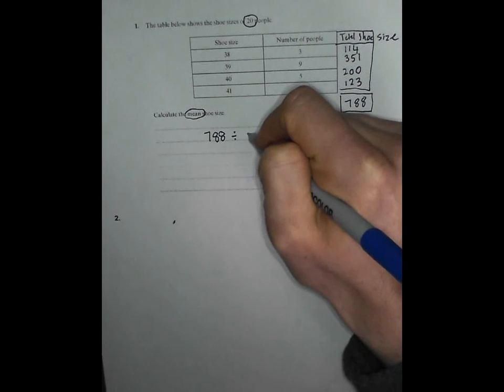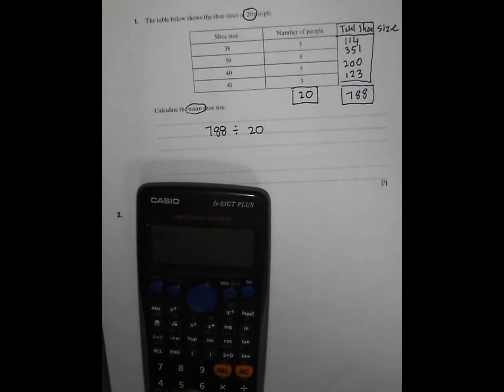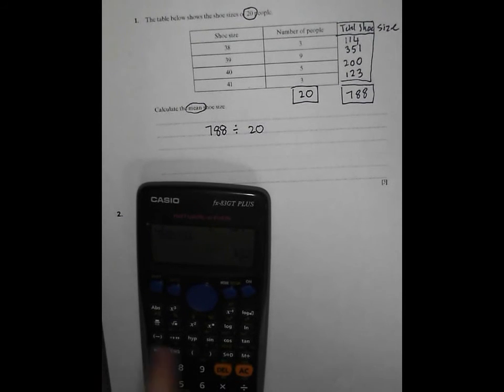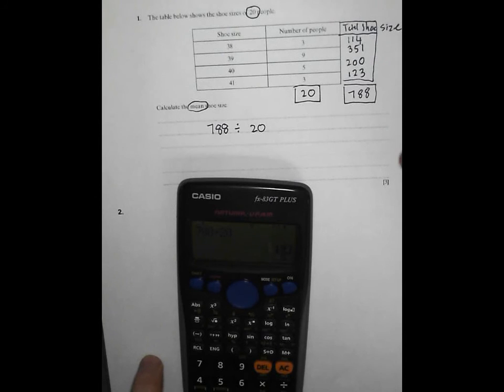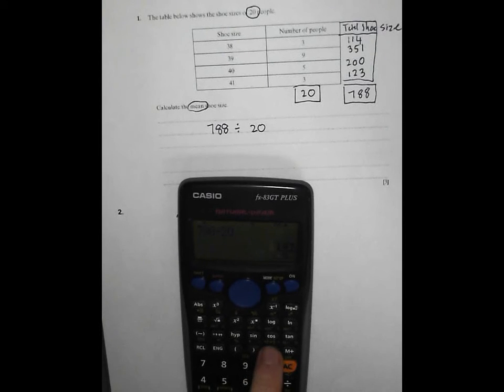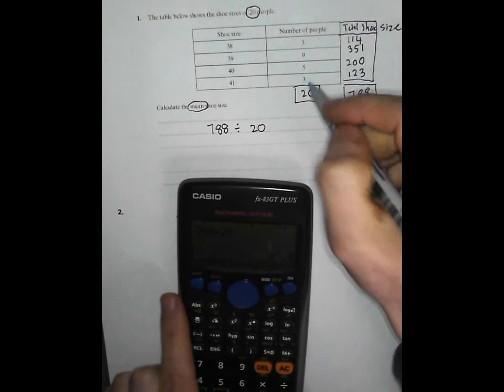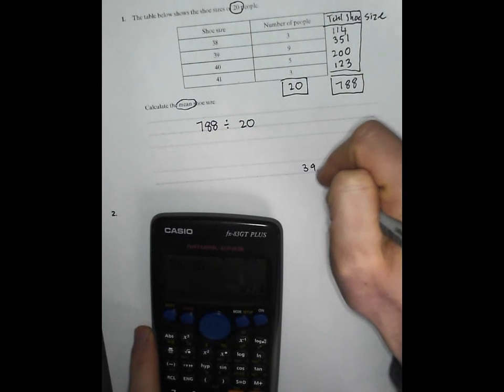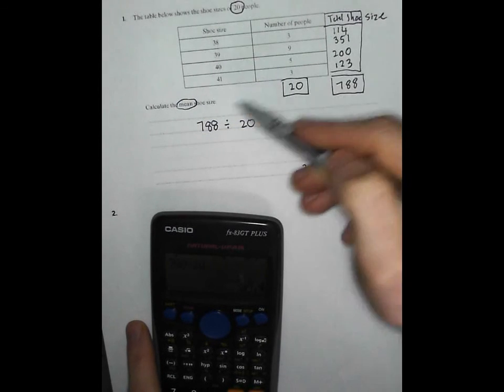So if I do 788 divided by 20 on my calculator, it comes to 197 over 5. So if I press my little SD button there, it's going to change it to something a bit nicer, which is 39.4. And that looks about right.